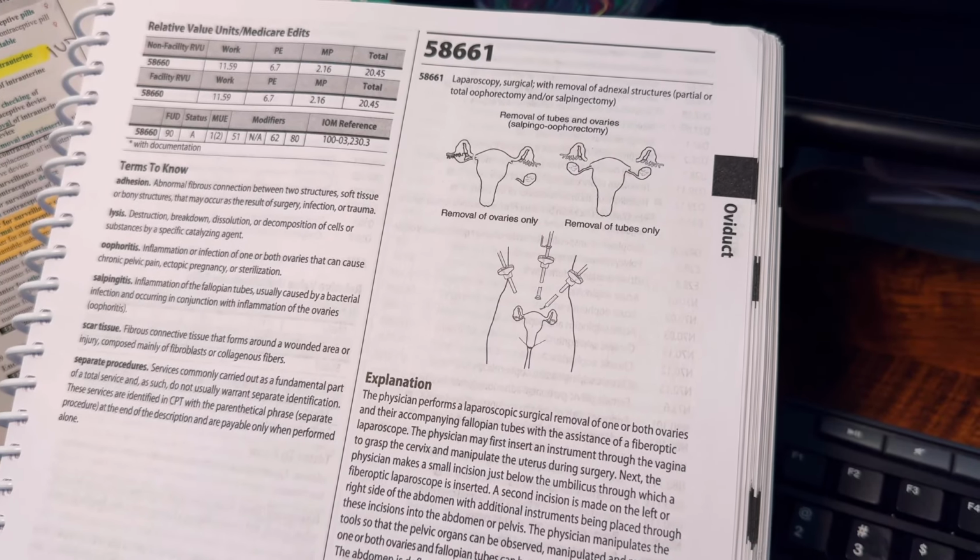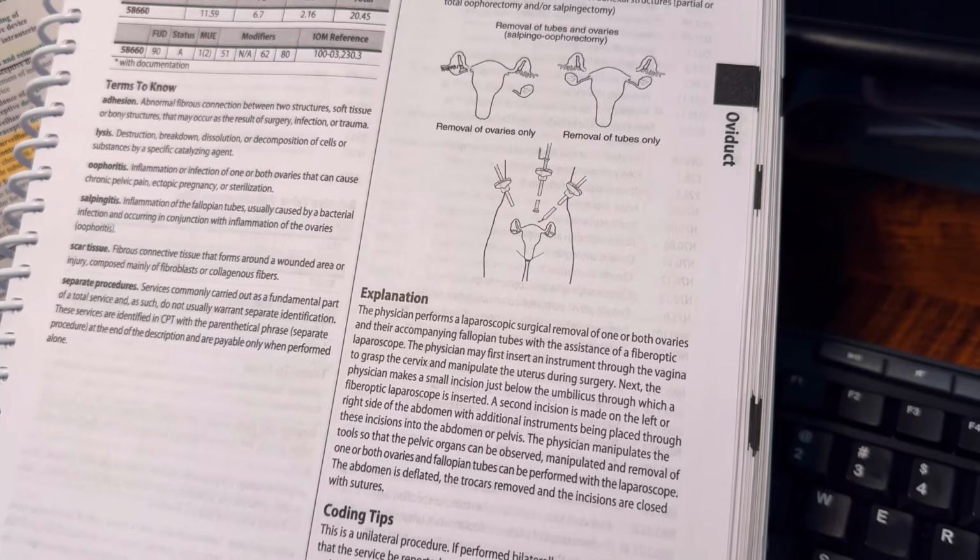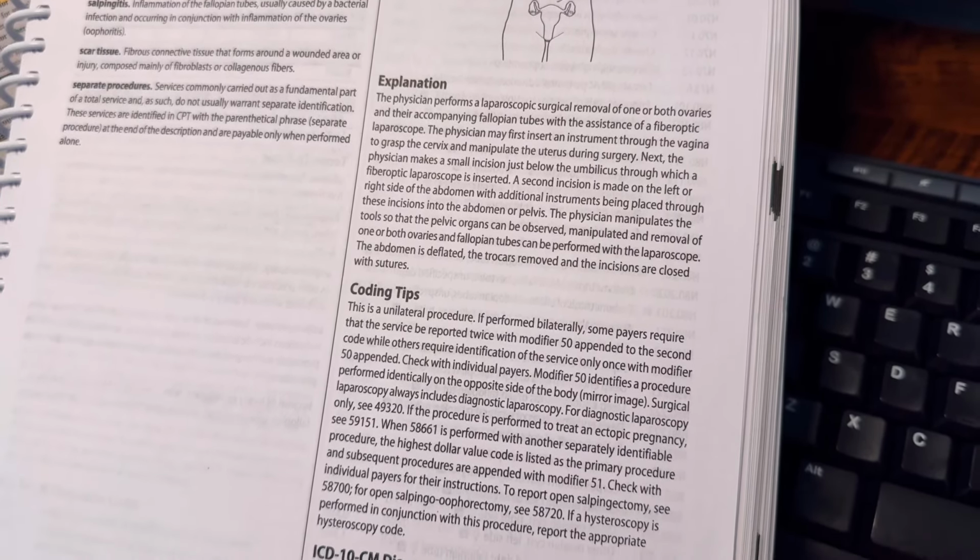Right here, I'm billing out a sterilization. So this patient had got their tubes removed. So that's going to be the 58661.